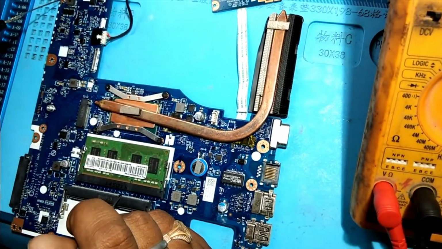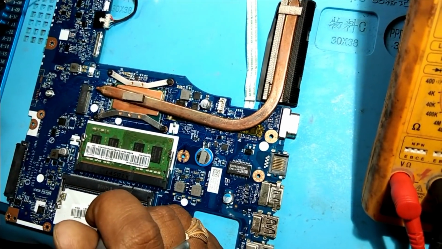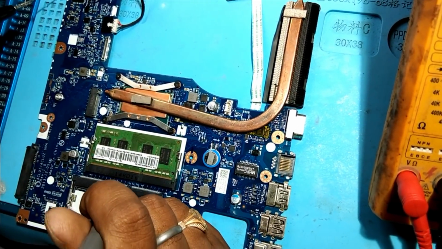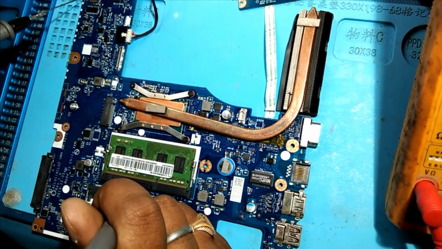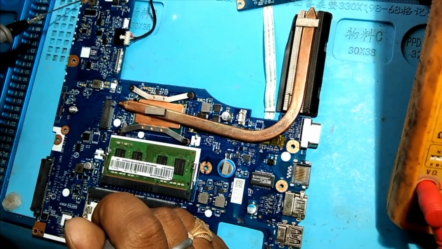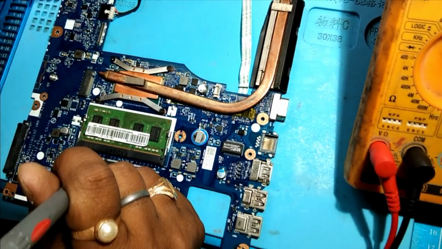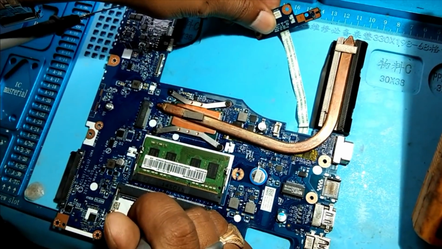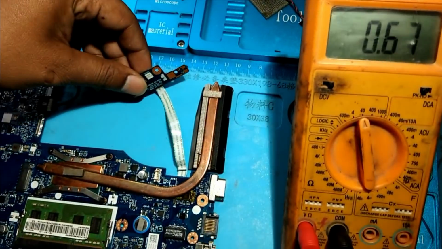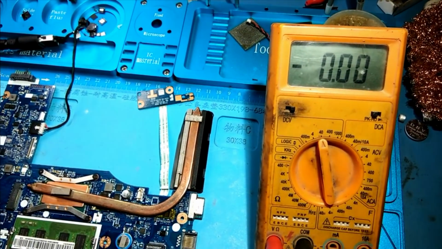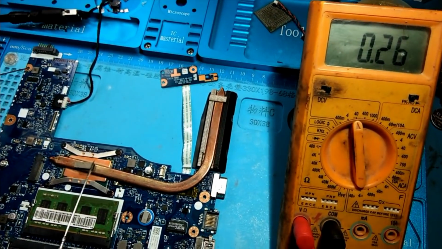70, 80, 90, 100, 10, 20, 22, 24, 26. Okay, see VREF. It's also coming, 0.67, half of RAM, but again it's gone.